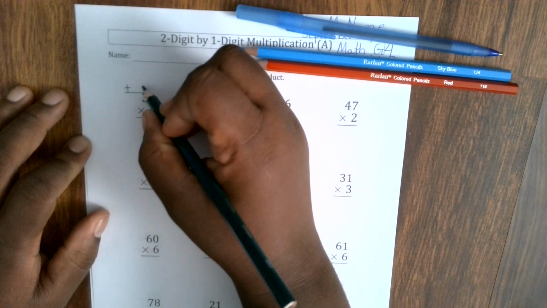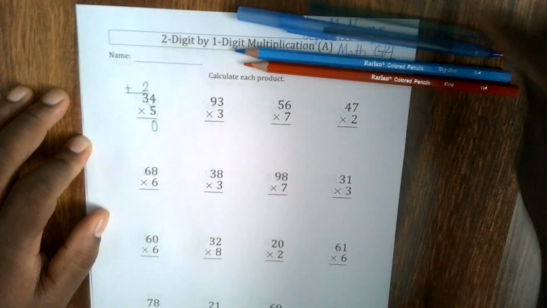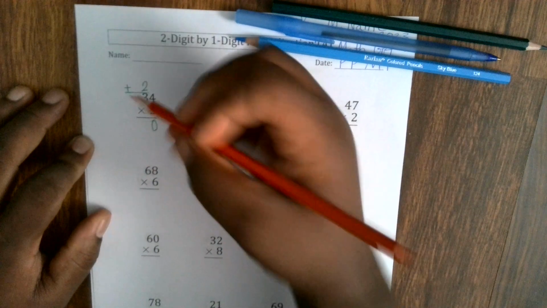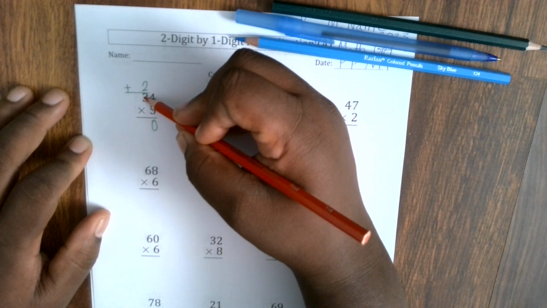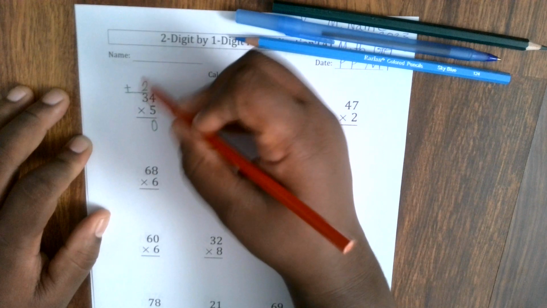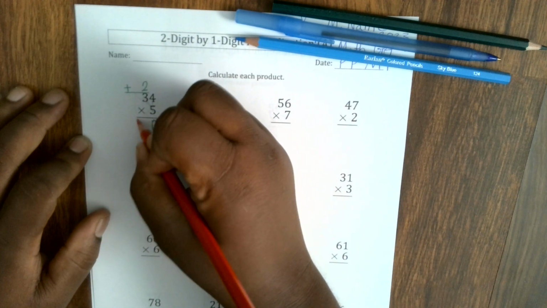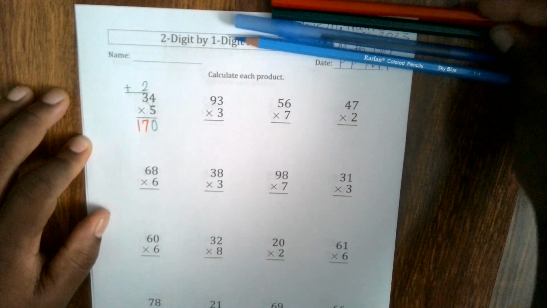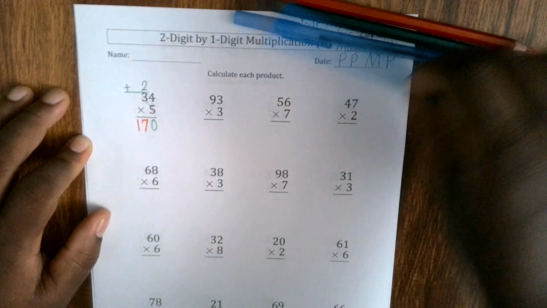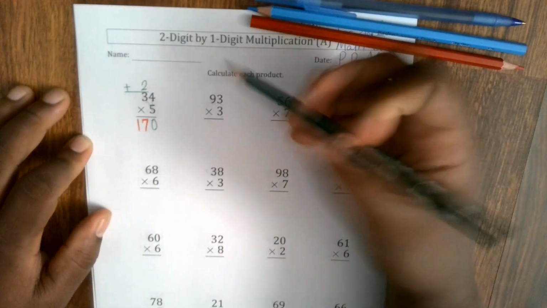5 times 4 is 20. 2 tens, 0 units. Rotate to the next color. 5 times 30, 5 times 3 tens is 15 tens. 15 tens plus 2 more tens will be 17 tens. I don't need my hundredths at all, and so I'll rotate back to green.